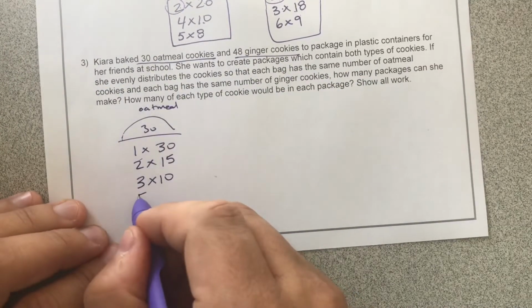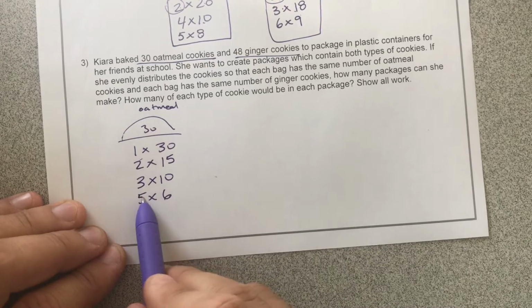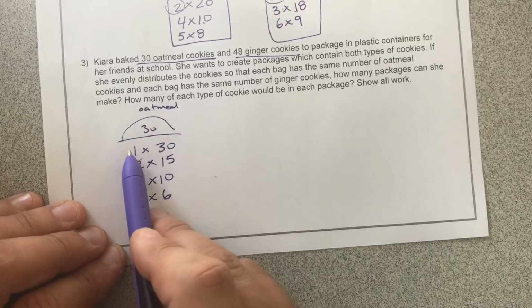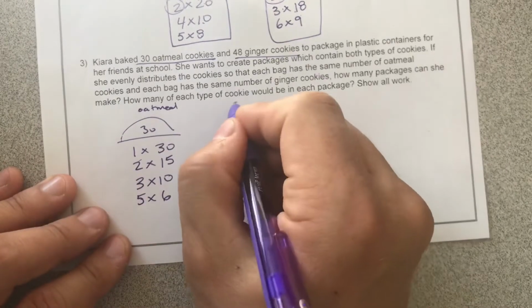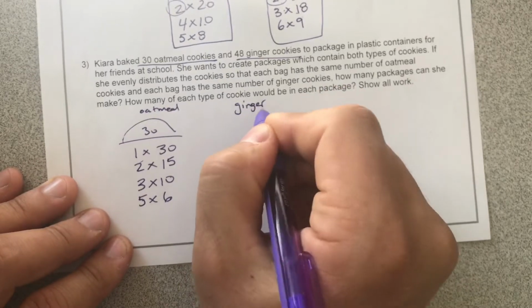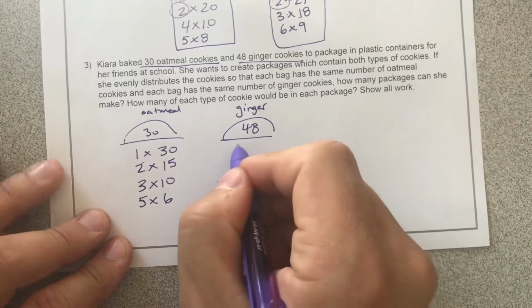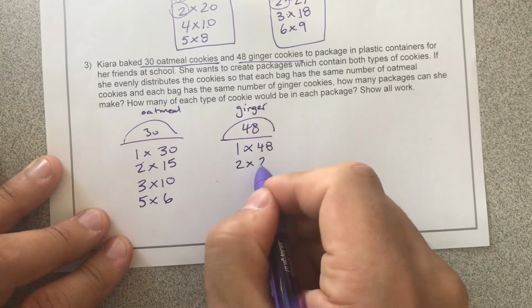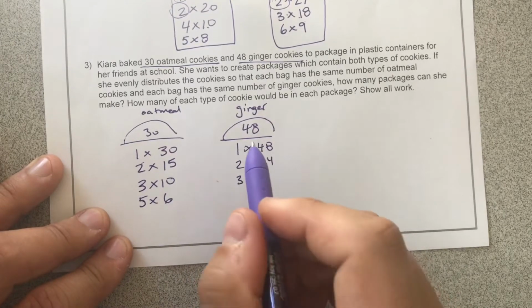I can also do them 5 groups of 6, or conversely I can do 6 groups of 5 and 10 groups of 3, 15 groups of 2, and 30 groups of 1, I guess. So those are different ways I can divide up the oatmeal. For the ginger cookies, I have a big pile, there's 48 of them, and I can have one group of 48, or I can divide them in half, so 2 groups of 24. I can divide this into 3 groups as well.